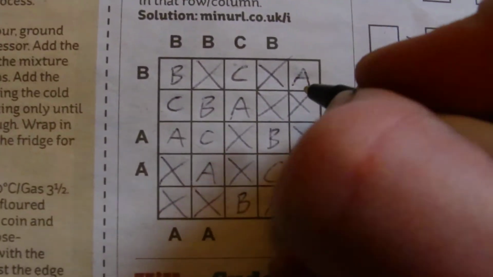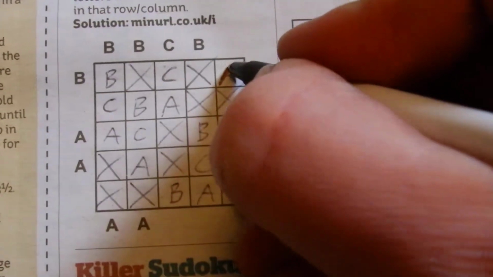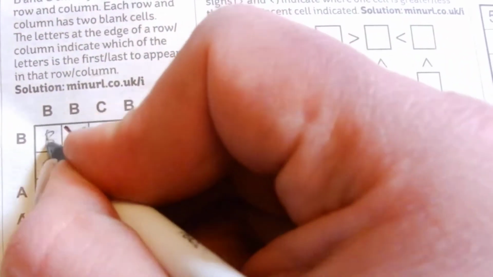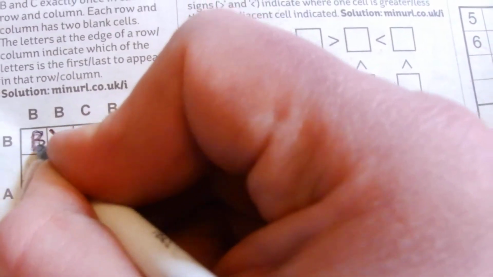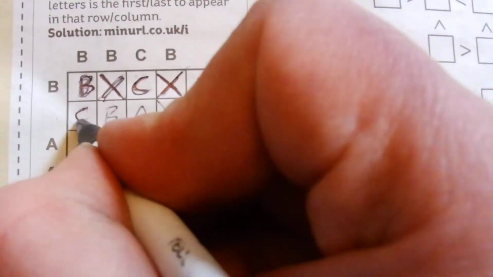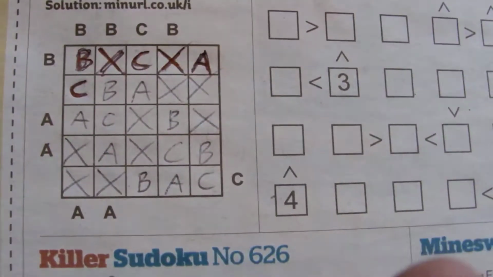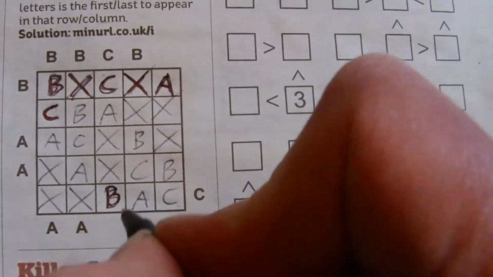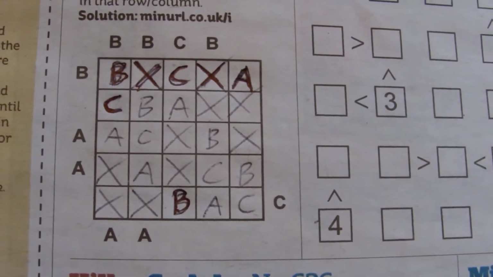I'm going to have to actually heavy ink these just so I can see what I've already confirmed. I got the top row, didn't I? I explained the top row. My camera reacts to the change in ambient light when my hand gets in front of it. I got the top row, and I got that C, and I got that B. Got that much.